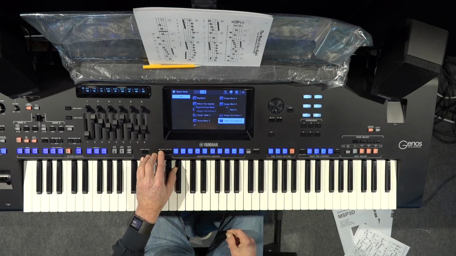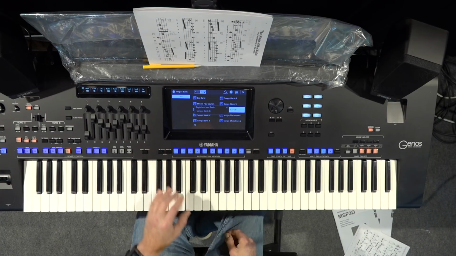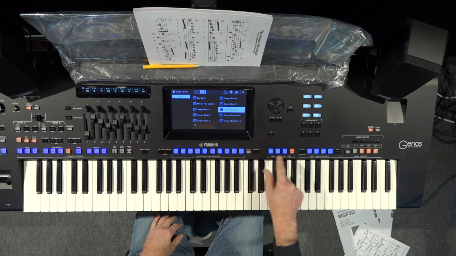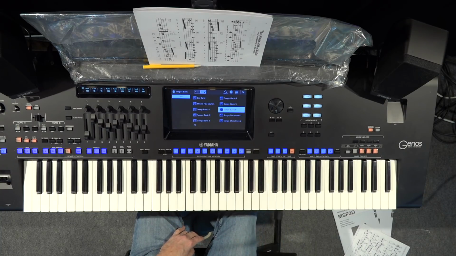But I can just go to any bank I want for all my sounds. Now if you have a bank with your favorite songs, then you go to that bank and the OTS and do that same process that I just did.